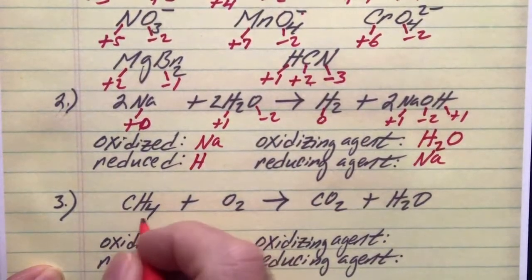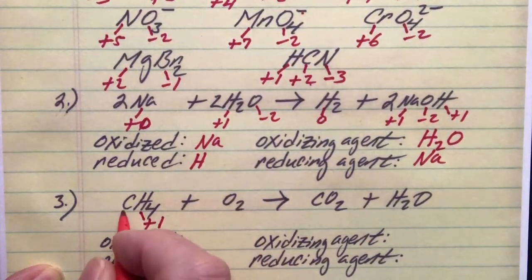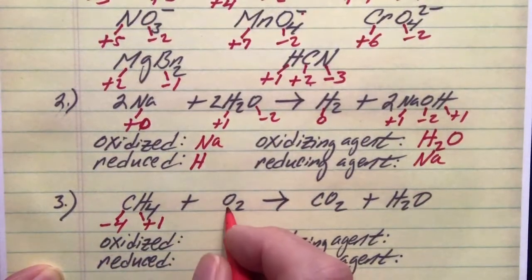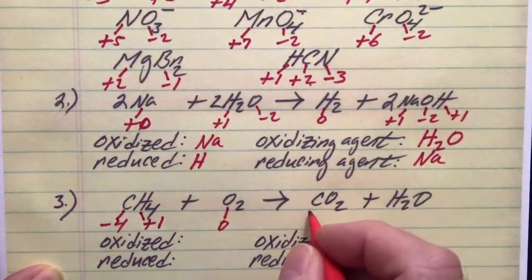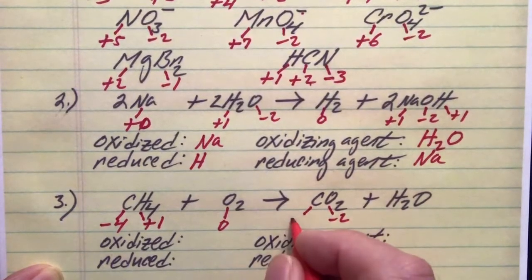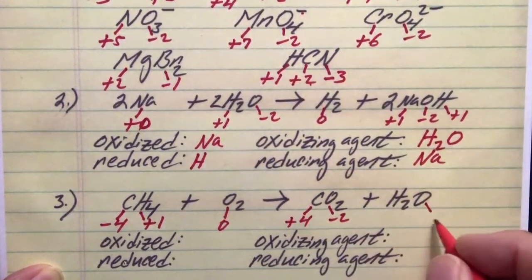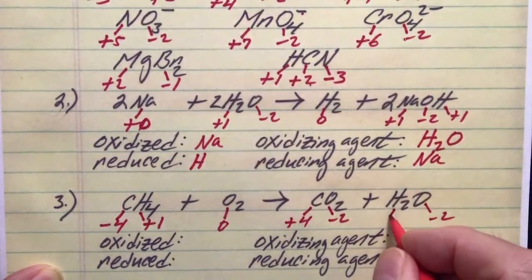All right, so hydrogen is +1. So carbon must be a -4. Oxygen is 0. Carbon, well, oxygen is a -2. So carbon a +4. Oxygen -2. Hydrogen +1.